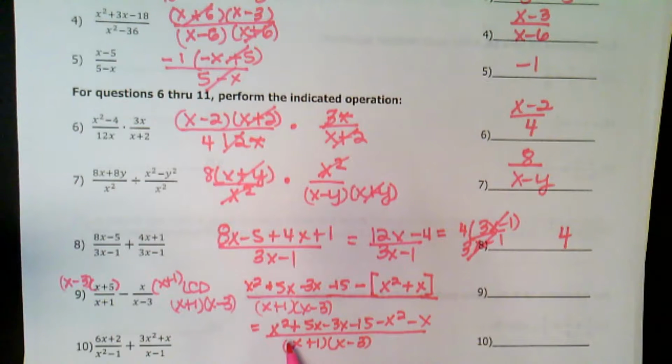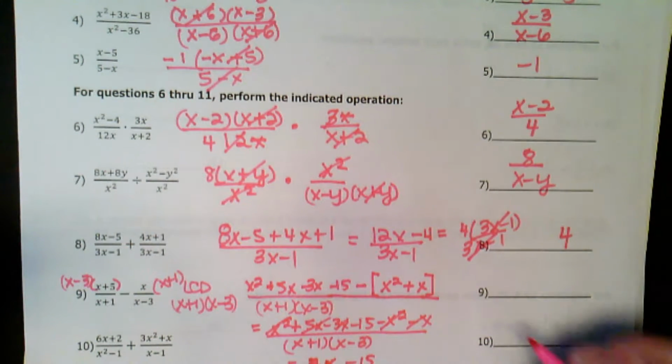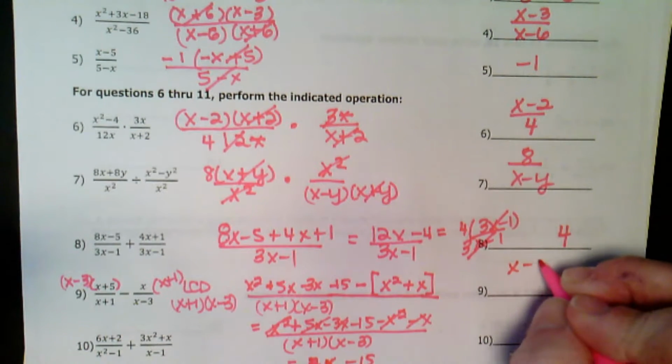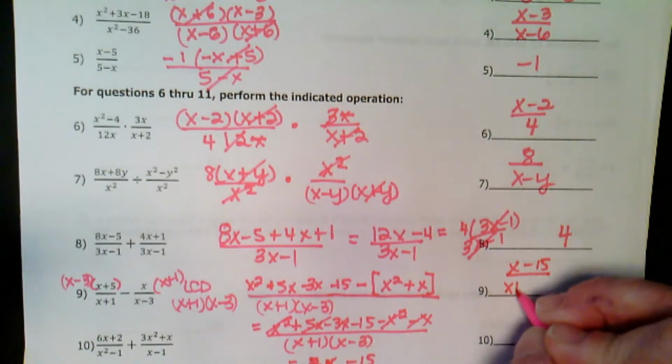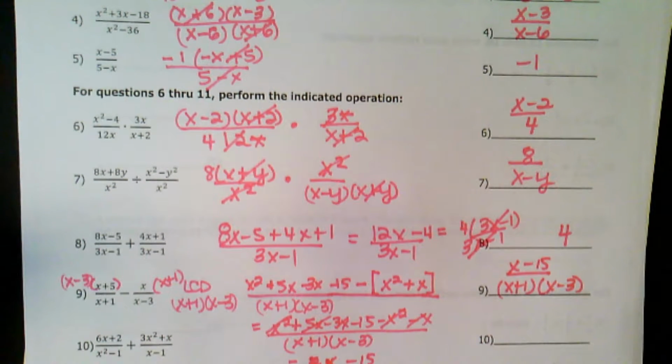And then we're going to combine like terms. The x squared terms canceled out. 5x take away x is 4x. Plus we have take away 3x, so that leaves 1x. So those are all taken care of. Take away 15, and then our denominator is still there. So we have x minus 15 over x plus 1, and you can FOIL the bottom if you want to. Both answers will be correct.